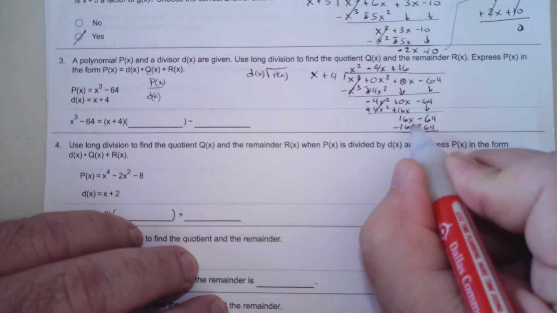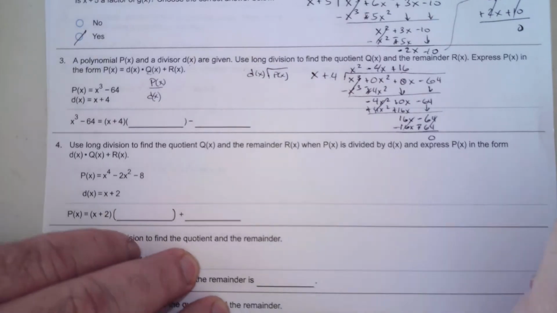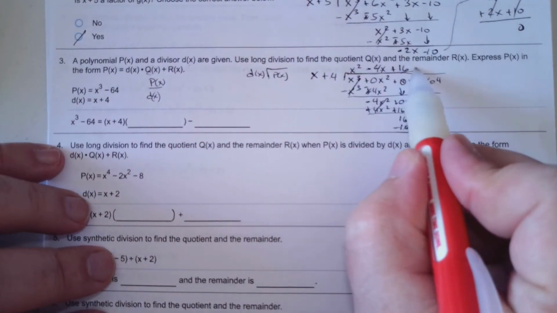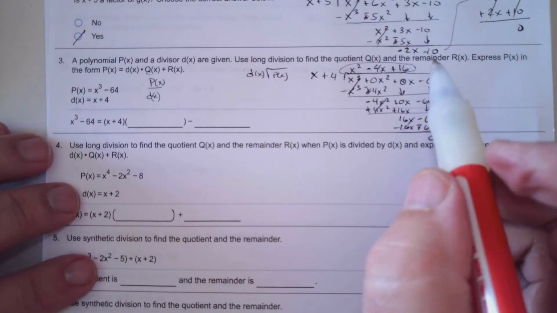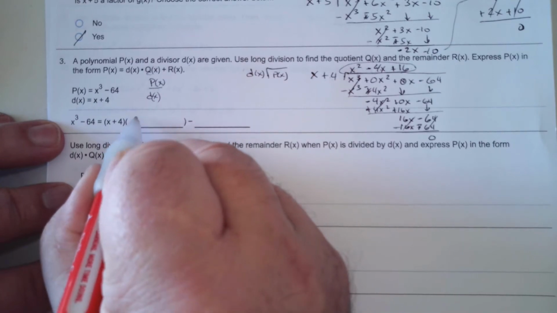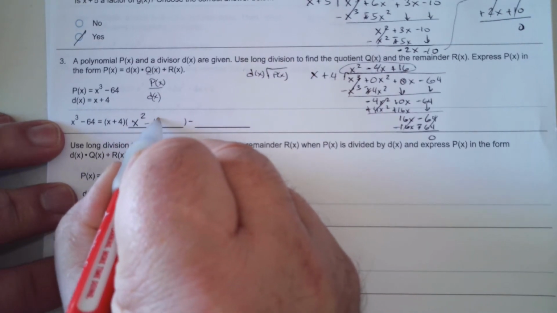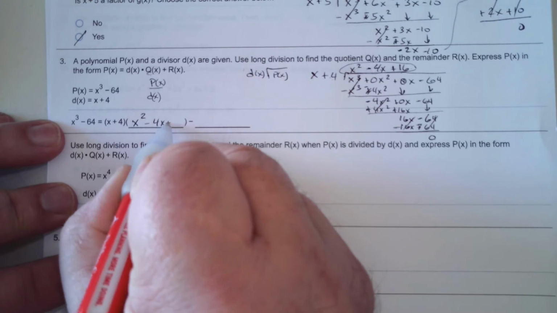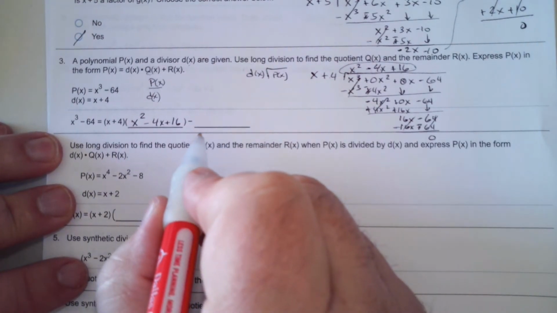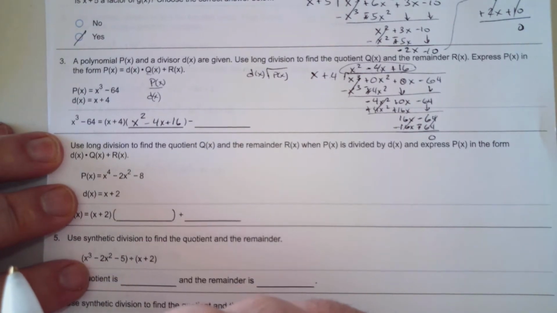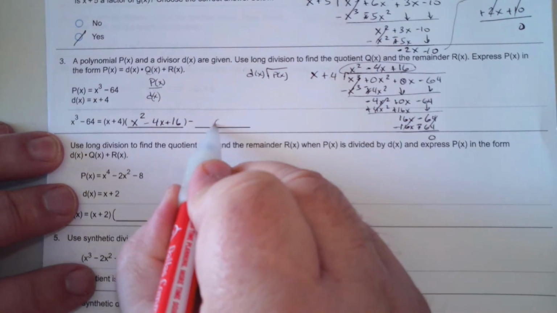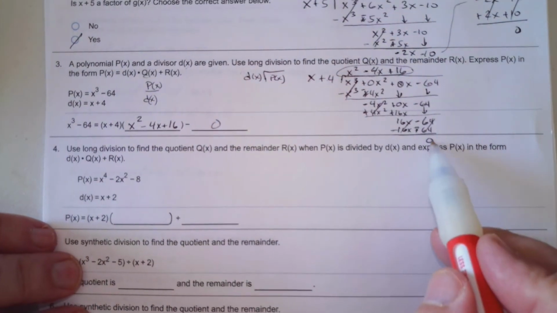Change the signs and add. So there's our quotient: x squared minus 4x plus 16, with remainder 0. There's no remainder.